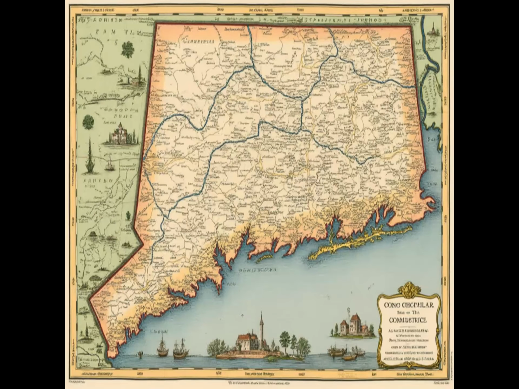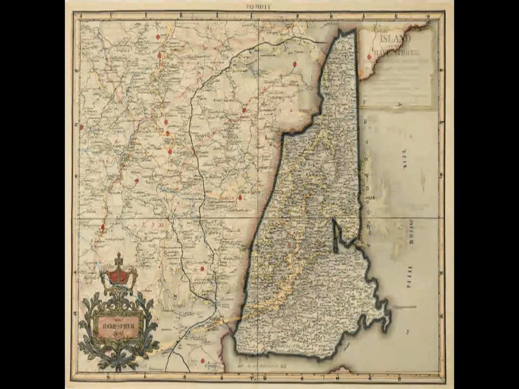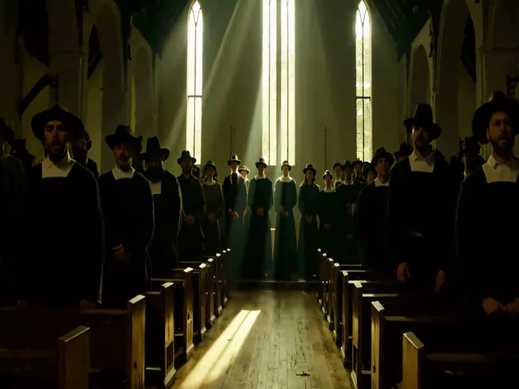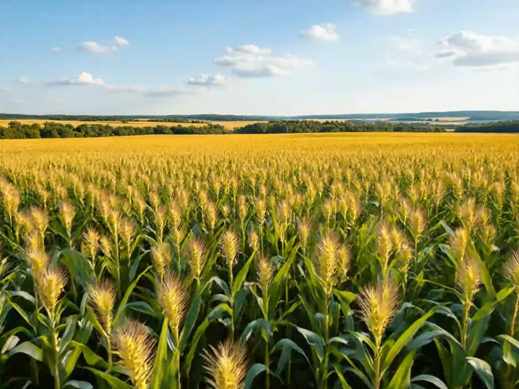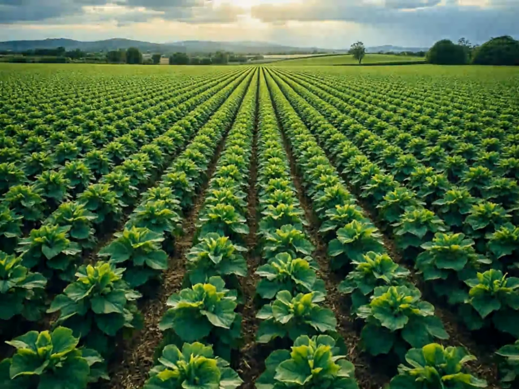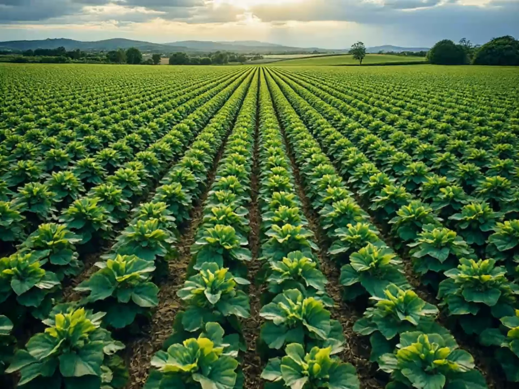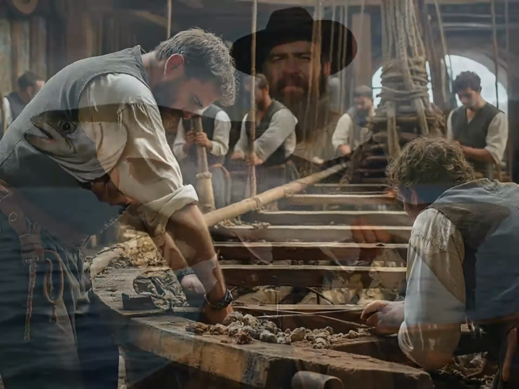1630s to 1640s. Other colonies were founded, including Connecticut, Rhode Island, and New Hampshire, each with different religious and governance structures. Economic development, 17th century. The colonial economy grew with agriculture, particularly with the development of tobacco in Virginia and the Carolinas, leading to a plantation system in the South. In the North, shipbuilding, fishing, and trade dominated.